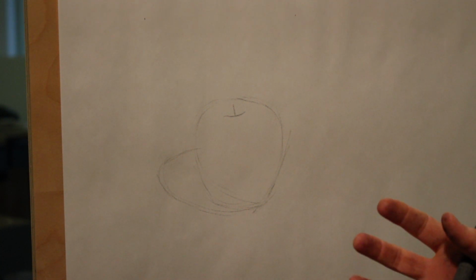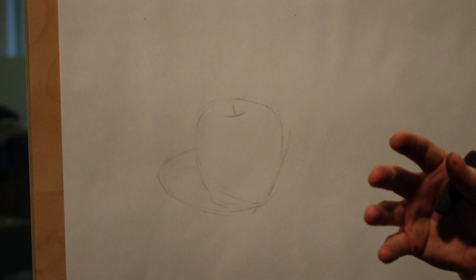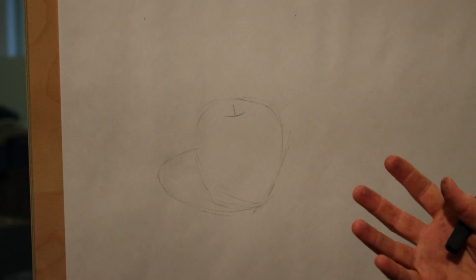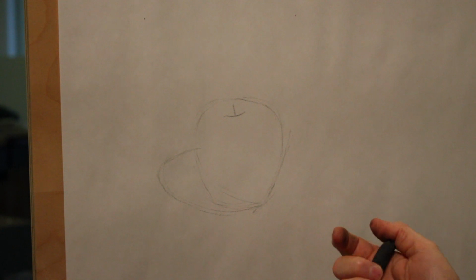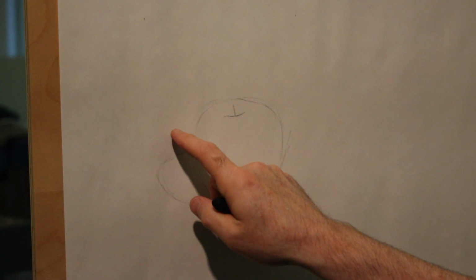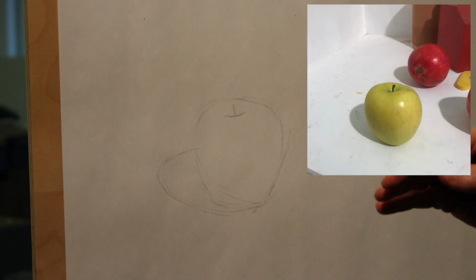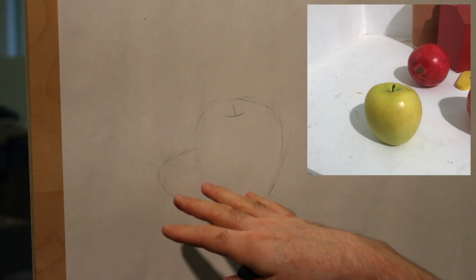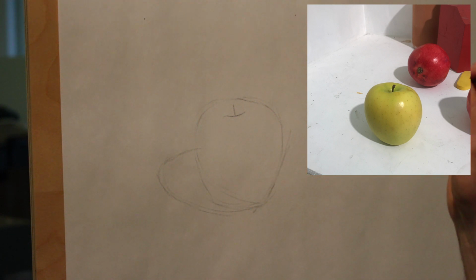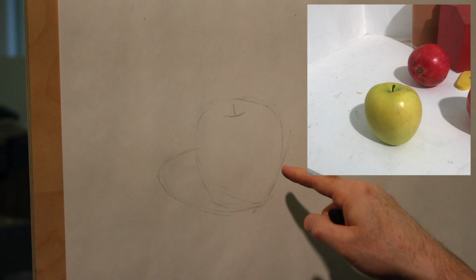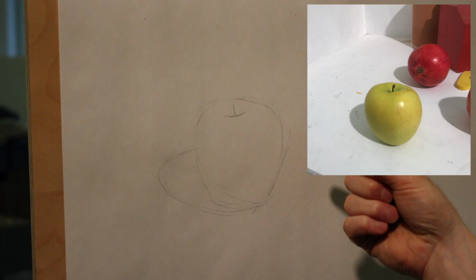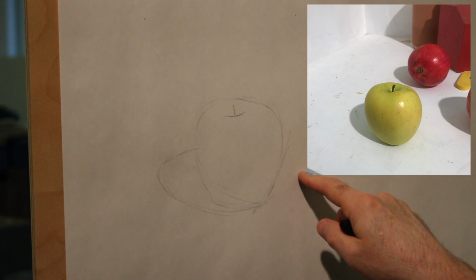You can't really separate the two, but for the purposes of our video, I'm going to leave the background white because the table that I have the apple on is very light. The apple itself is yellow, which makes it relatively light, but it's darker than the table.